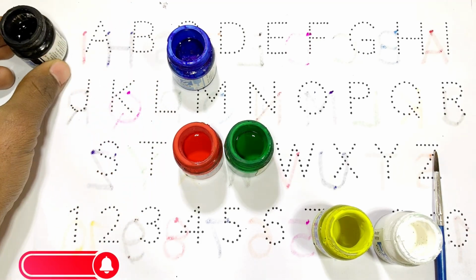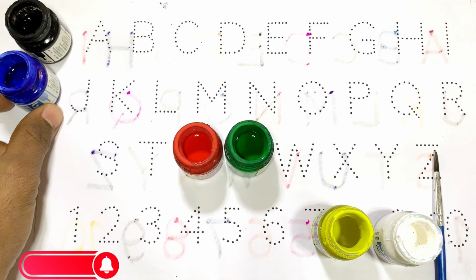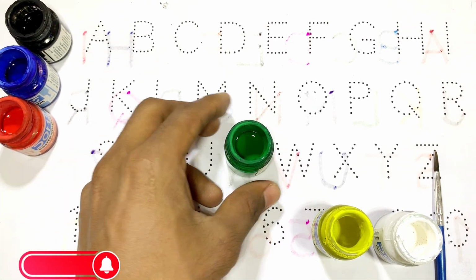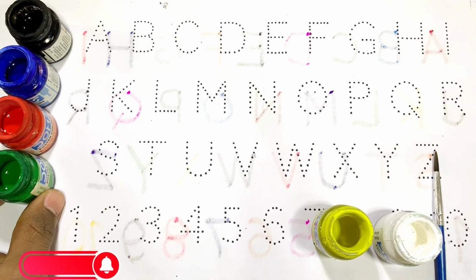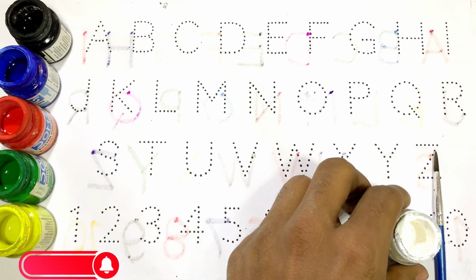Black color, blue color, red color, green color, yellow color, and white color.